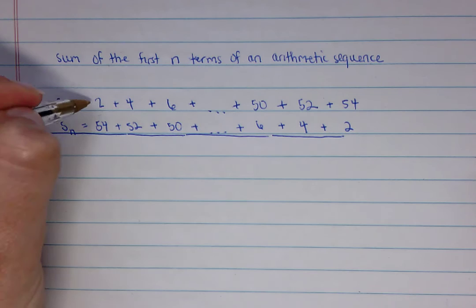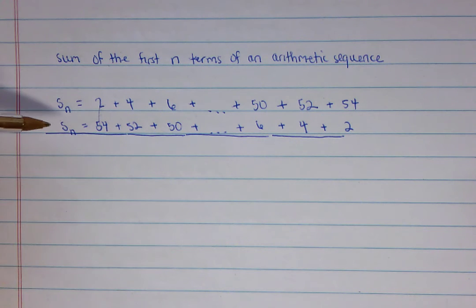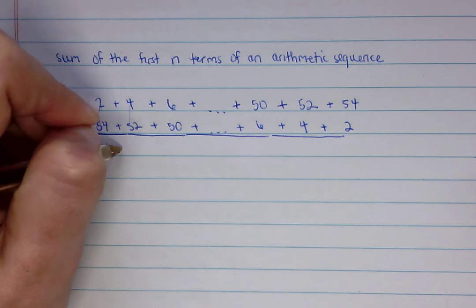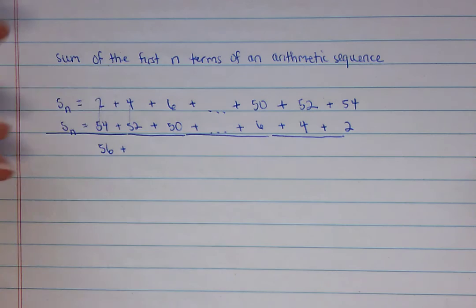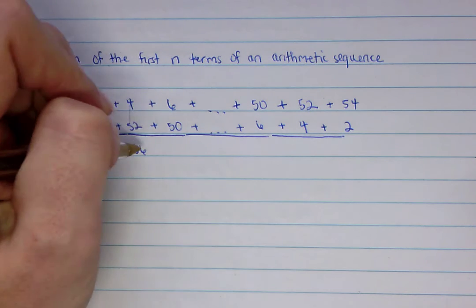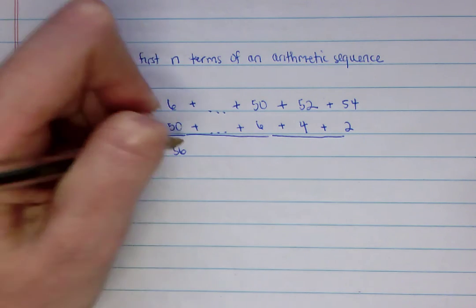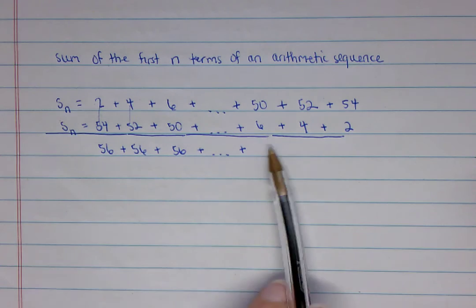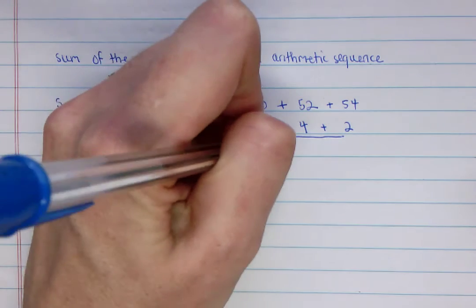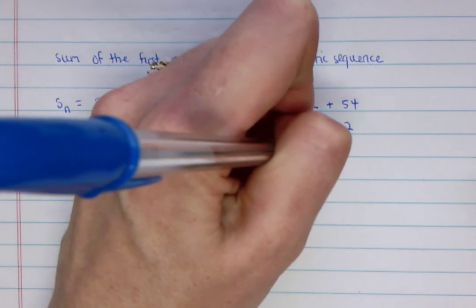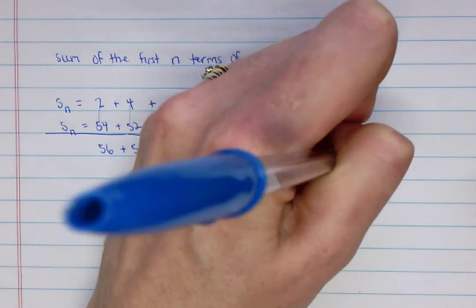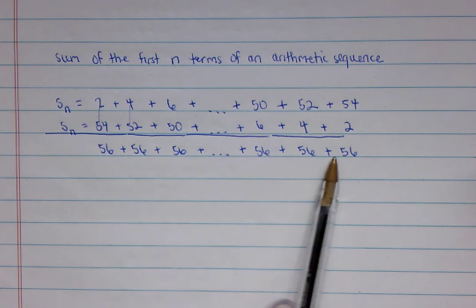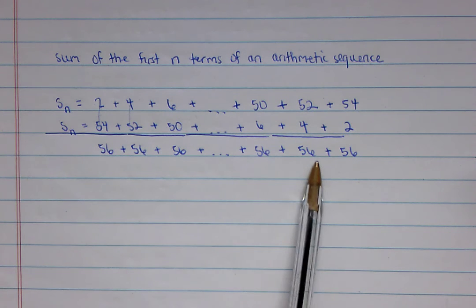Look at this: if we add straight up and down, 2 plus 54 is 56. 4 plus 52 is 56. 6 plus 50 is 56. And at the other end, 50 plus 6 is 56 again. All of these are 56. That's nice because it doesn't change when you add those together.